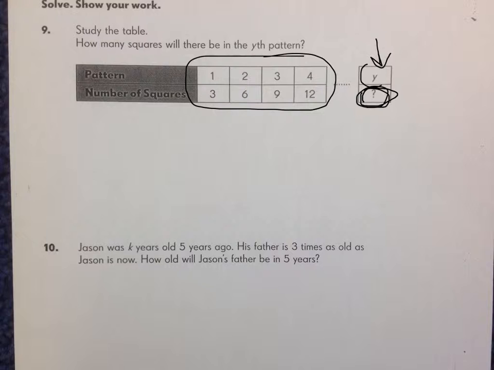I see that it goes 1, 2, 3, 4, and then 3, 6, 9, 12. Looks like it's going up by 1 here. Looks like it's going up by 3 here. If I look at this one to this one, the relationship from 1 to 3 could be plus 2. 1 plus 2 is 3. But then I look here, 2 plus 2 is 4. So that's not a good pattern.